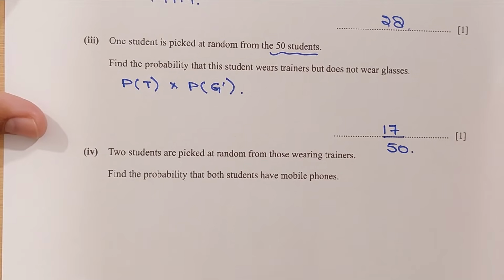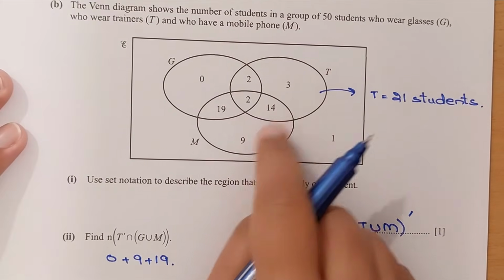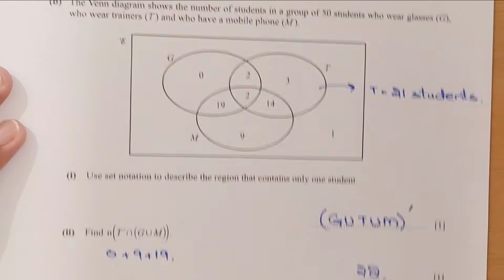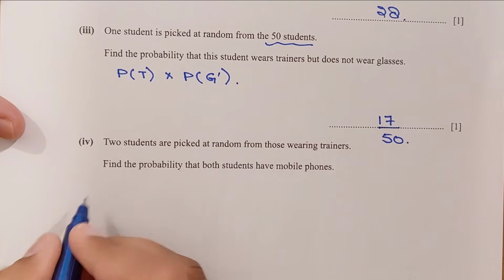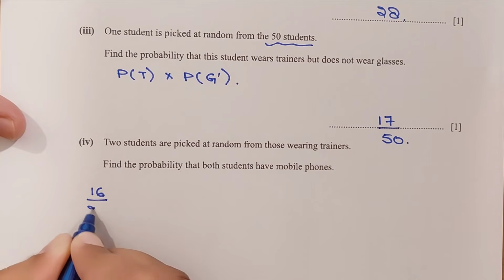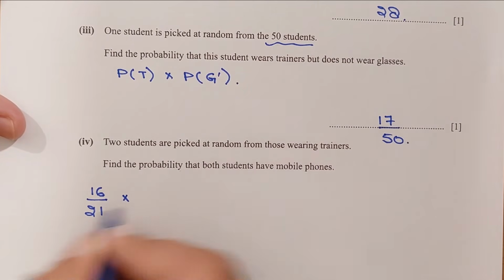Now they said find the probability that both students have mobile phones. They wear trainers and they have a mobile phone. That can be 2 or 14. So 14 plus 2 is 16. So for one student to have a mobile phone, the probability is 16 out of 21 trainers, times the other student, because it is picked at random without replacement.